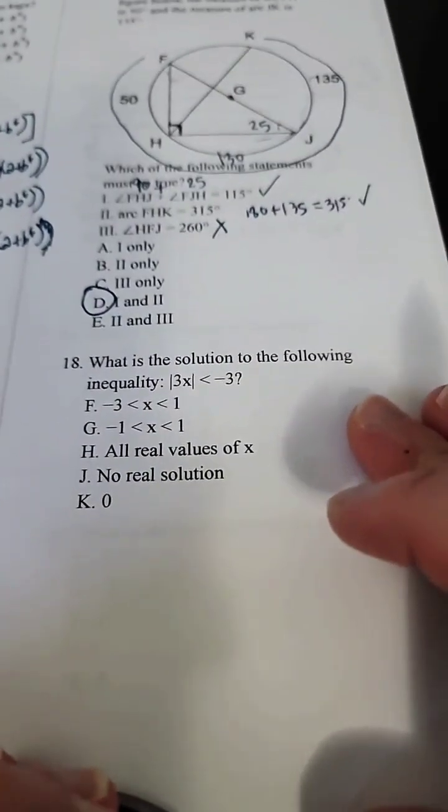So then let's go to number 18. What is the solution to the following inequality?